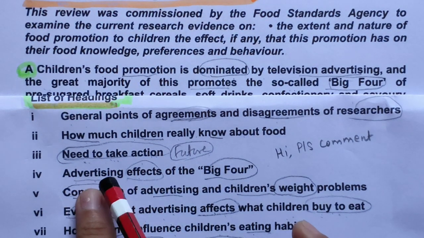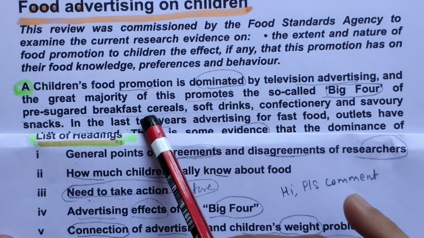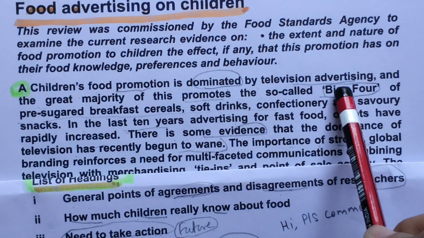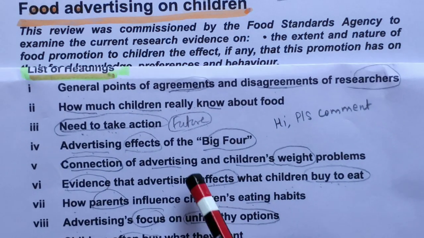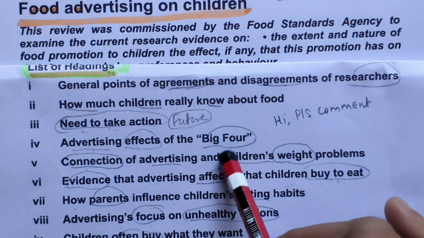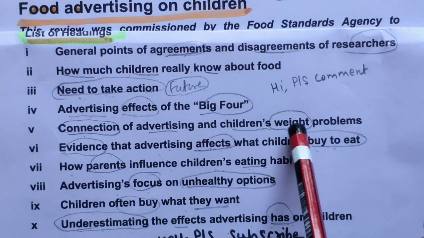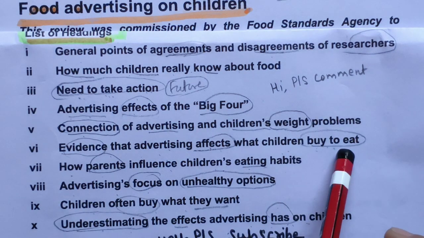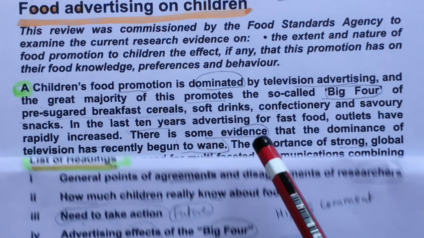So advertising in general they are saying effects of the big four, but here they are specially talking about children's food promotion, means children advertisement dominated by television advertising, and great majority of this promotes so-called big four of the, so this we can't select, but yes, if you say that according to the word matching you can select it. But another option also we can see, connection of advertising and children weight problem, they are not talking. Evidence that advertising affects what children want to buy. Evidence, no, evidence kind of thing is not there.